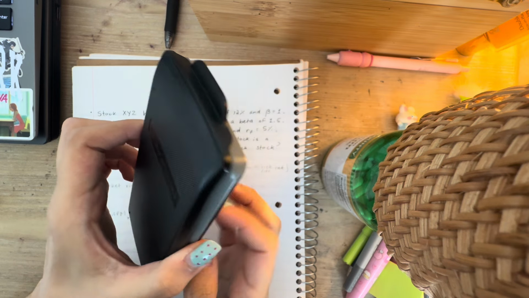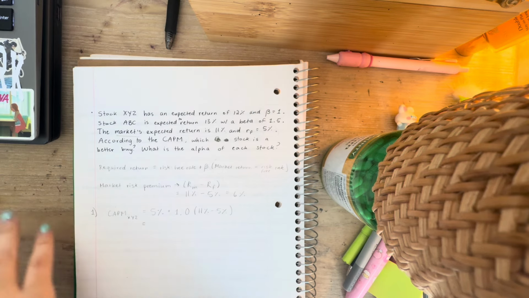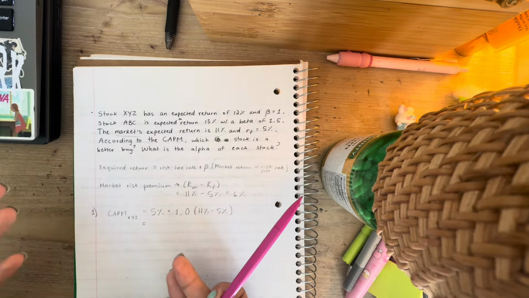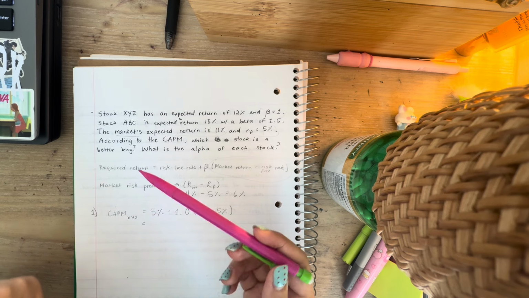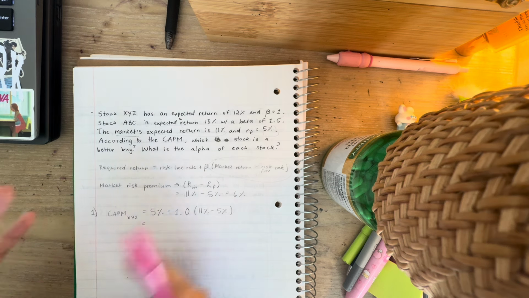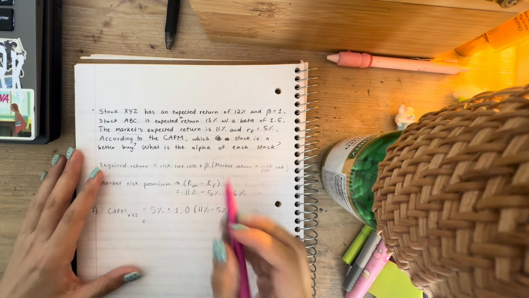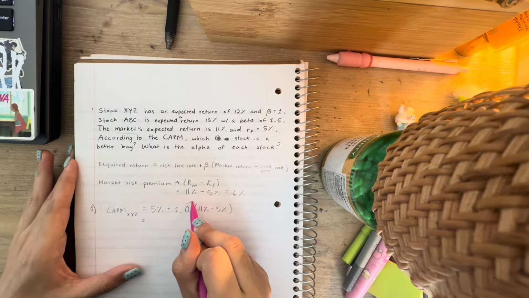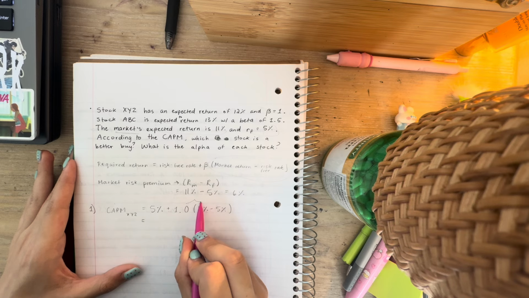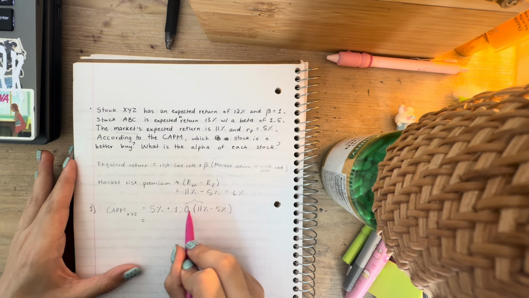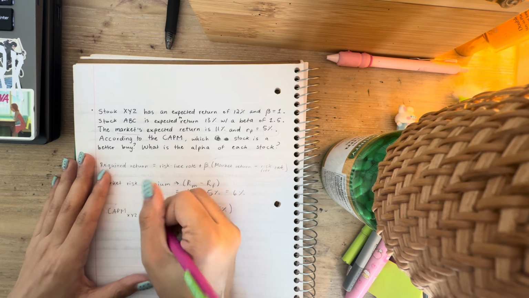Okay, I got my financial calculator. The way it's been worked out, because I'm just re-solving this problem for myself, but it's already been solved for me, is that basically you take, this obviously is going to be 6%, because obviously 1 times 6 is 6.